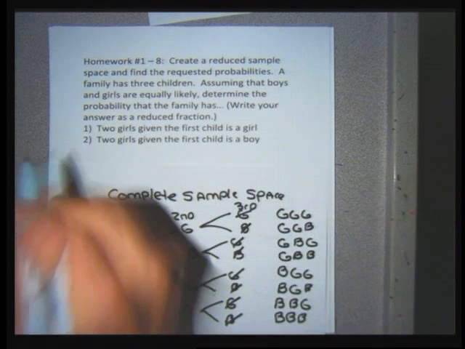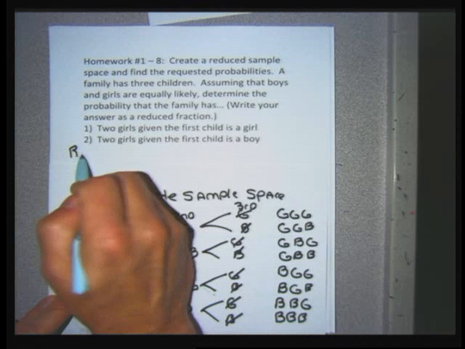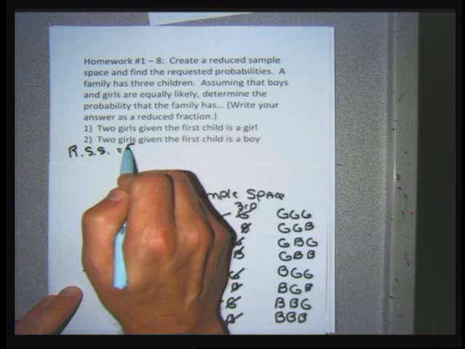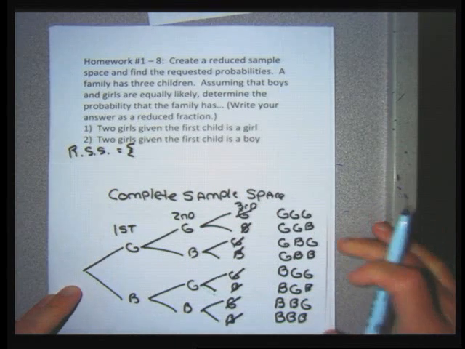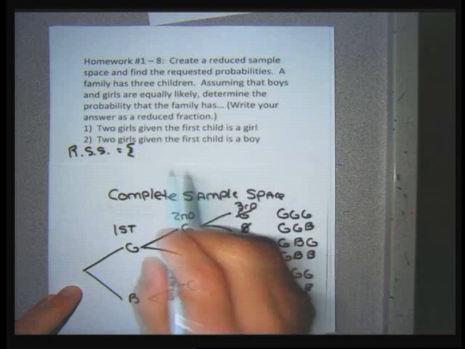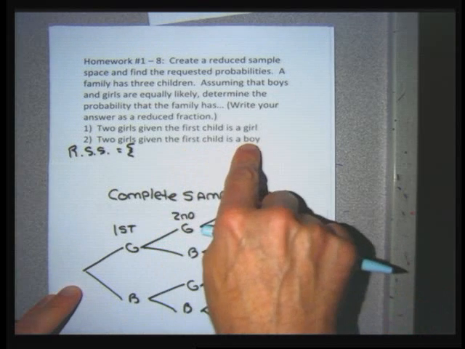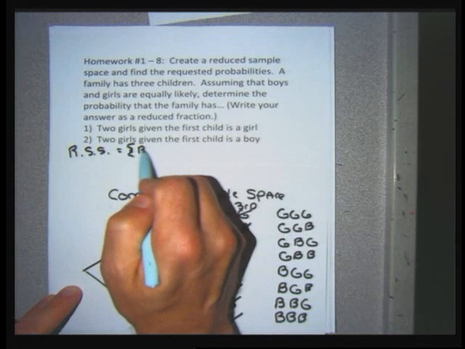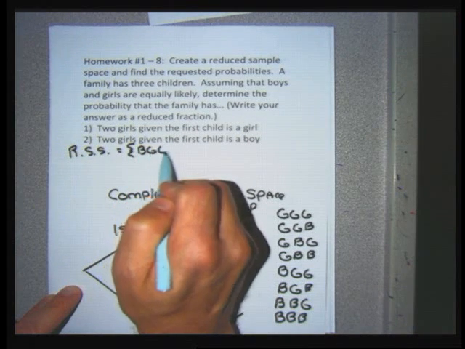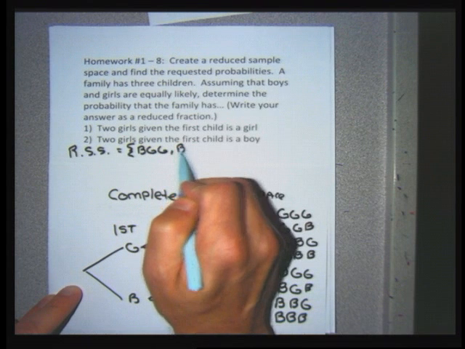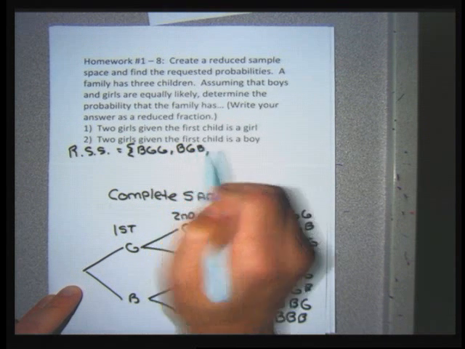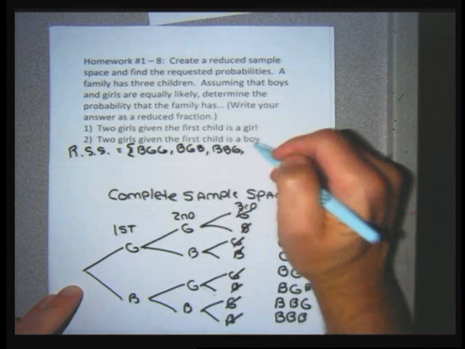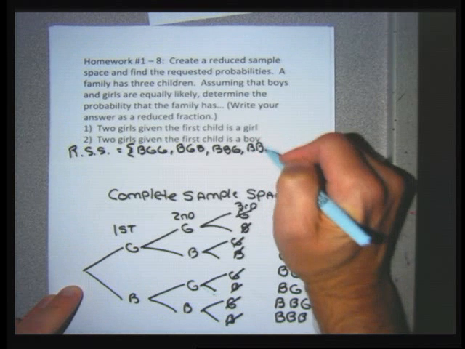So the first thing I'm going to do in problem 2 is create a reduced sample space, and it's going to contain any element in the complete sample space that has the criteria after the word given, and the criteria after the word given is the first child is a boy. So for me, I'm going to take the bottom 4 elements of my complete sample space and use them to answer this question. For you, in problem 1, you're going to take the top 4 elements in this sample space and use them to answer your question.